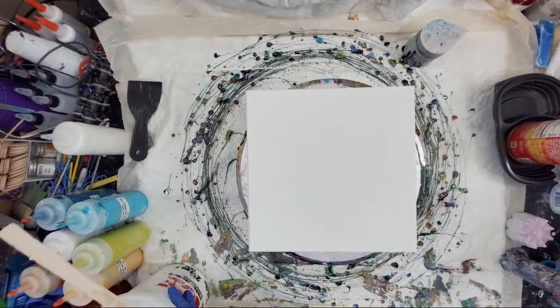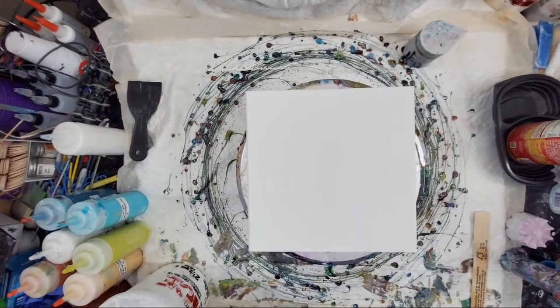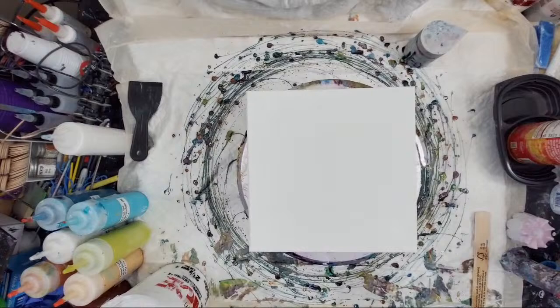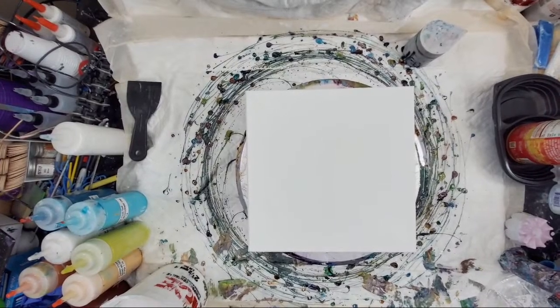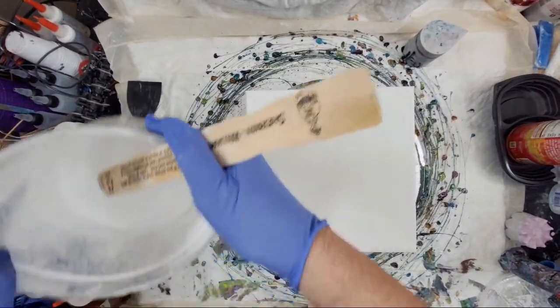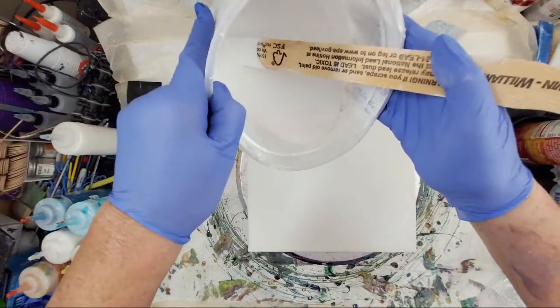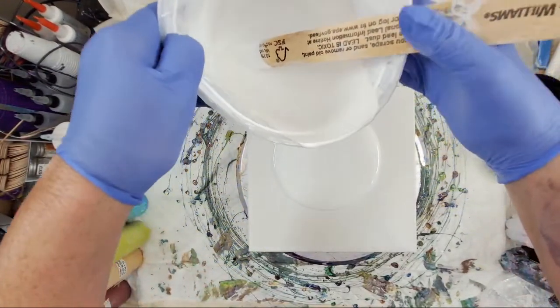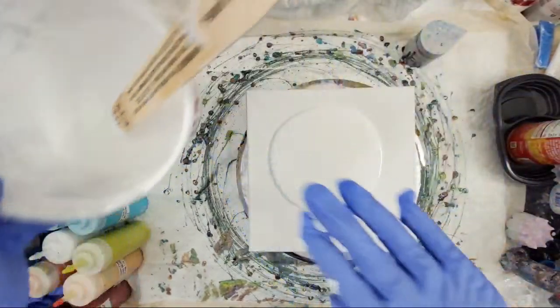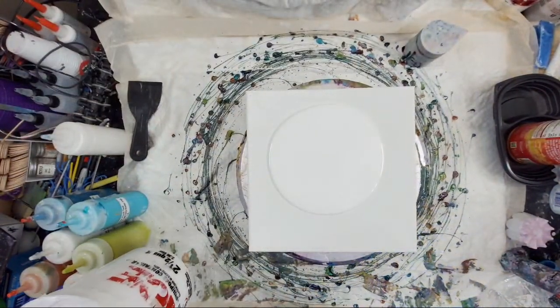Trying to find a clean spot to put this down. Not too many clean spots around here. Okay. Now I'm just going to pour it out. Woo! That might be way too much, but that's okay.